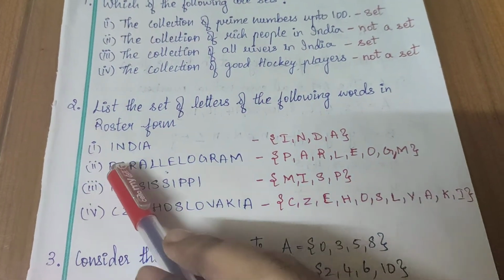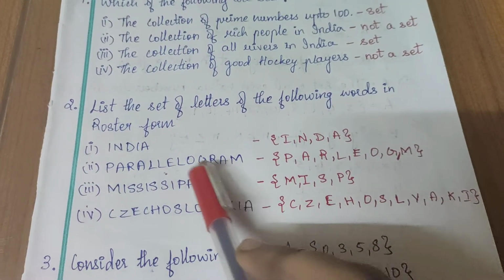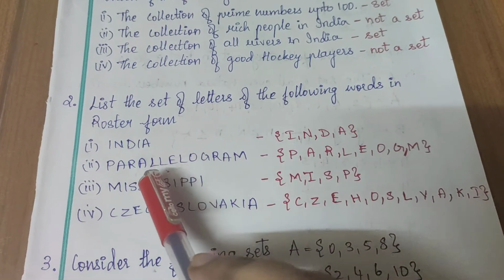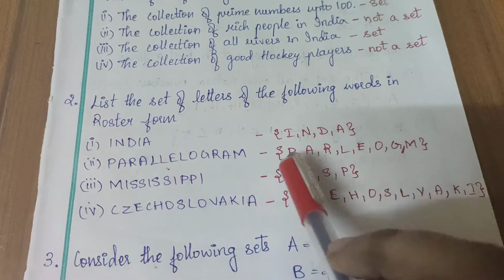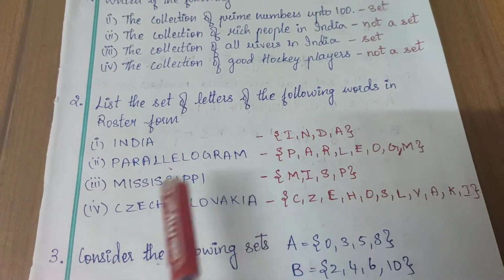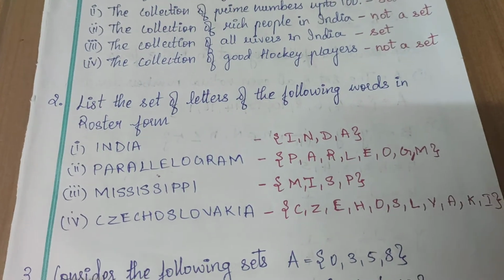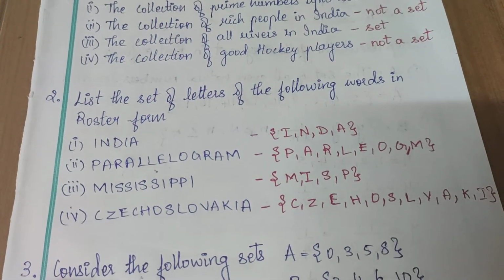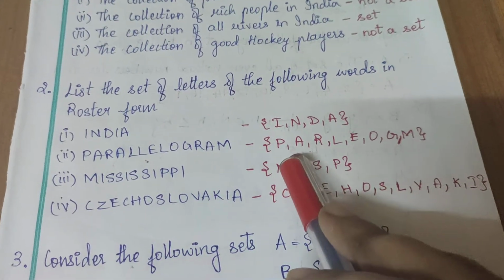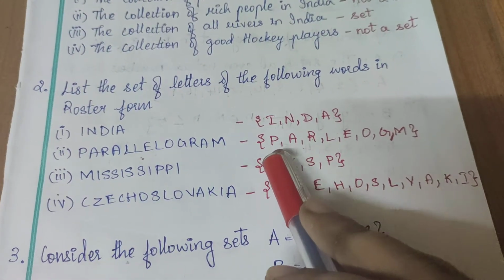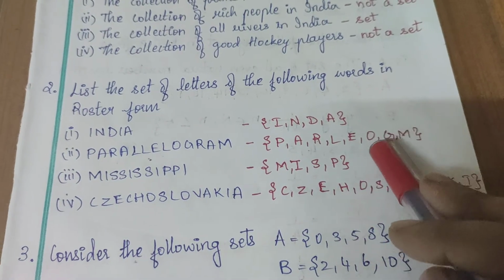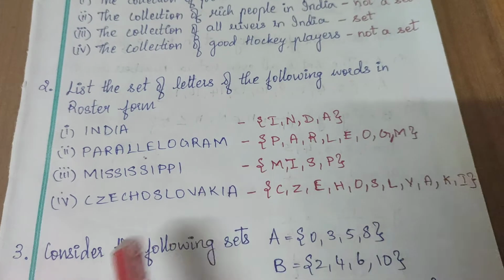Similarly, in parallelogram, if we see, there are 3 A's and the number of L is 3, but you have to list it only once. And the set is always enclosed within curly brackets and separated by commas. So for parallelogram, the answer is P, A, R, L, E, O, G, M.